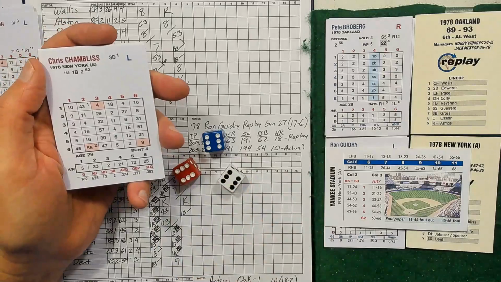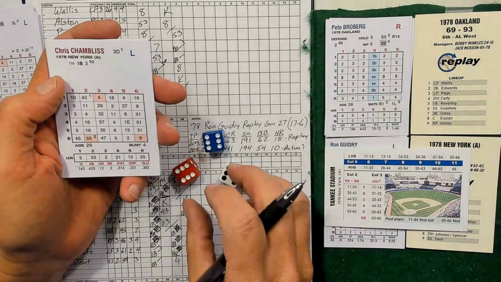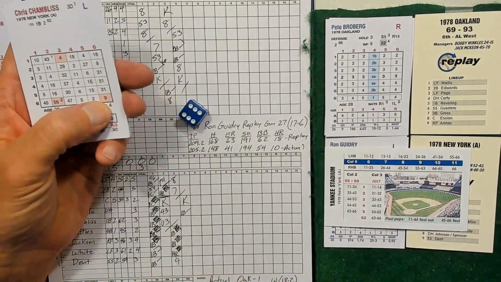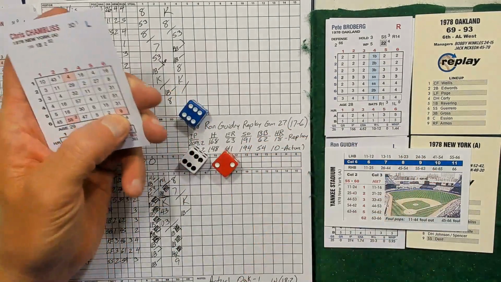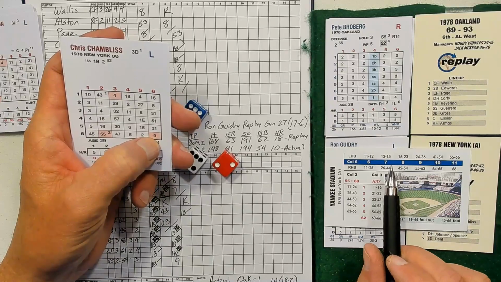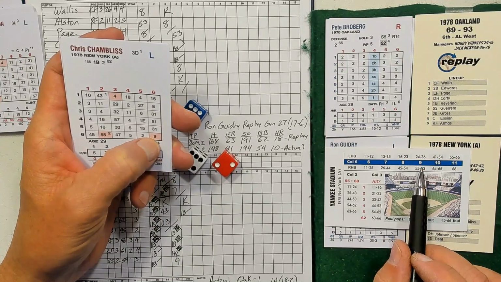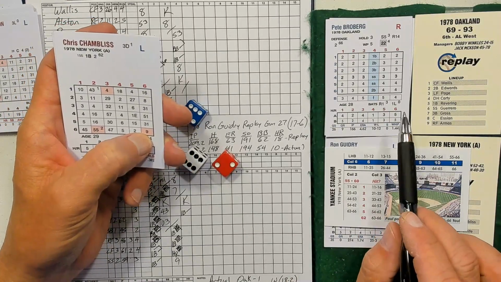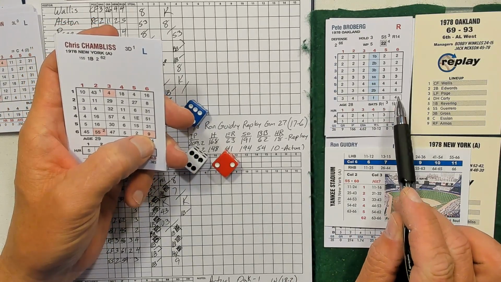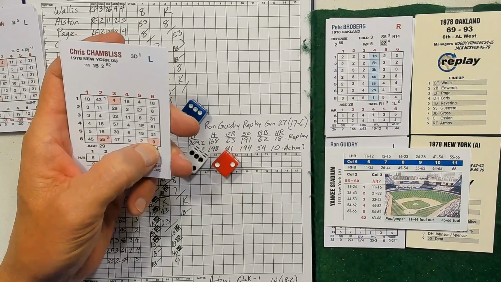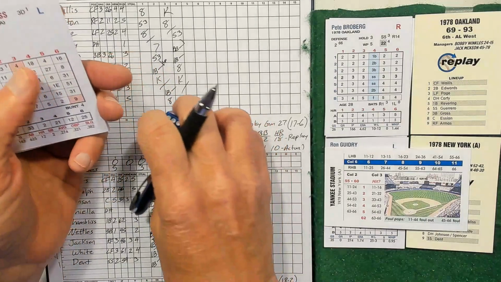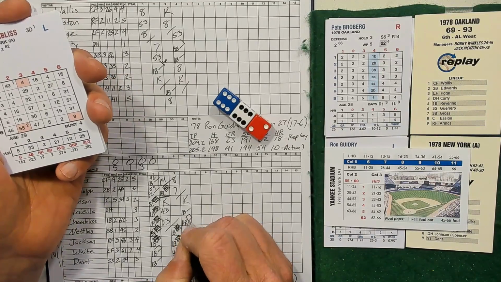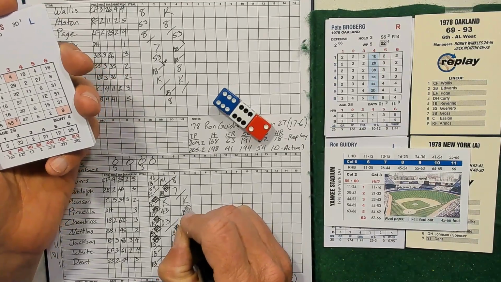Chris Chambliss, we got the triple sixes again. I think that's the third time. It's a 9. Oop. 26, left-handed batter, makes it a 9, stays a 9. And then a 6-6 is a 4, so a 13. And that's a home run for Chris Chambliss. Two-run home run for Chambliss.